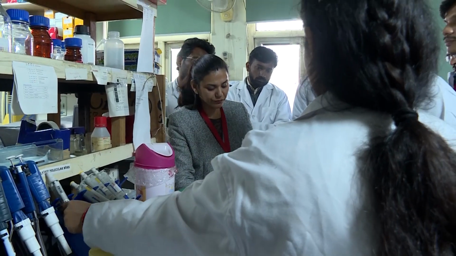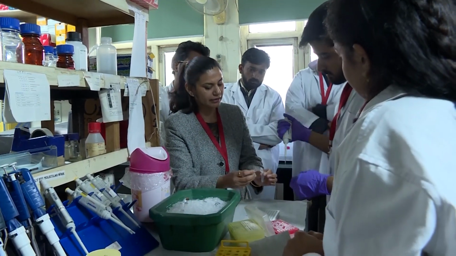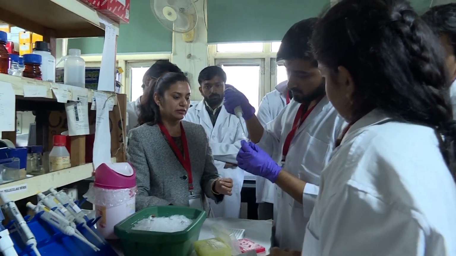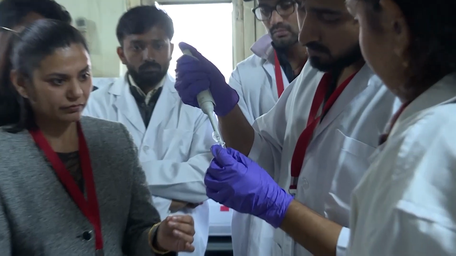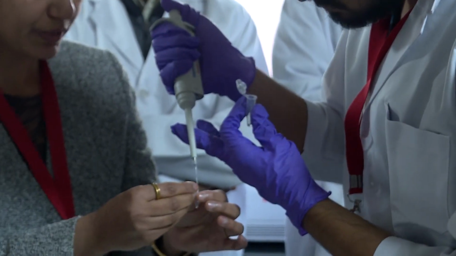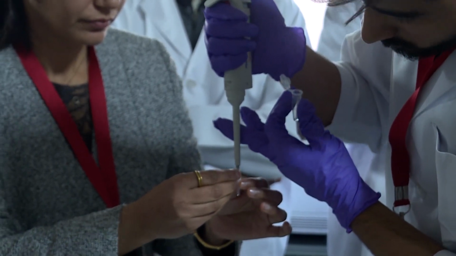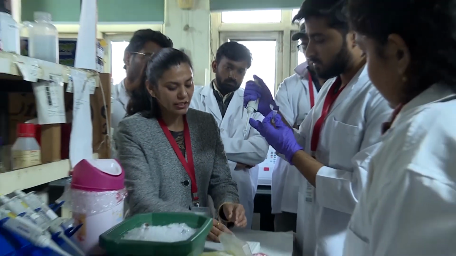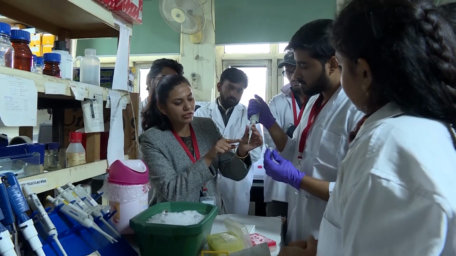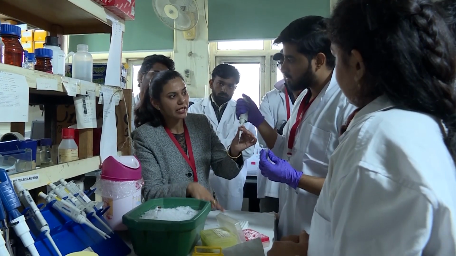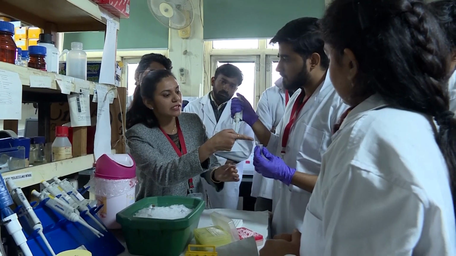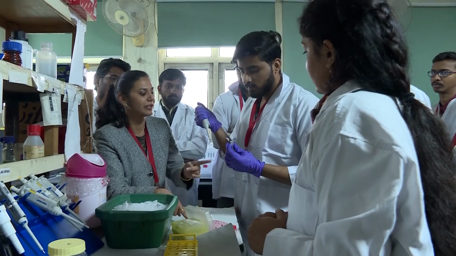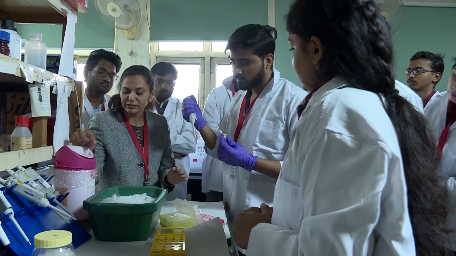Be careful if your tip touches it. In the next case you can change it, otherwise the primer will be contaminated. Try to drop it at the bottom. Do not change this tip, because this tip has already touched here. If the same tip is used for this, the stock will be contaminated, because you have so many other things there, like water, so it will be contaminated. So better change.